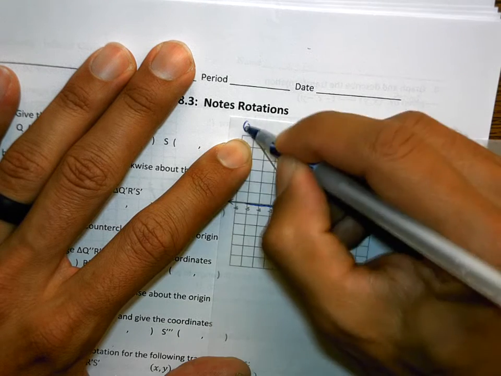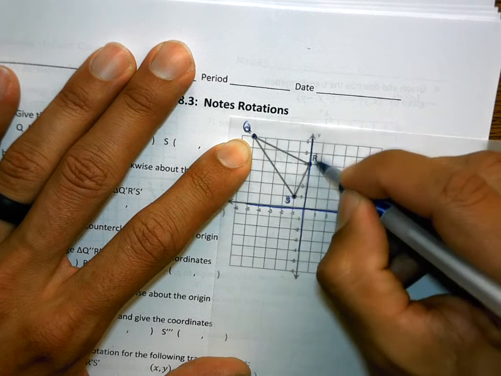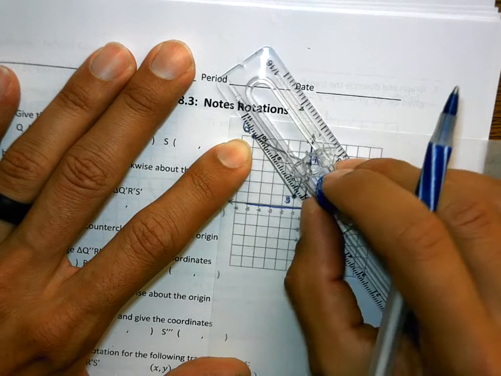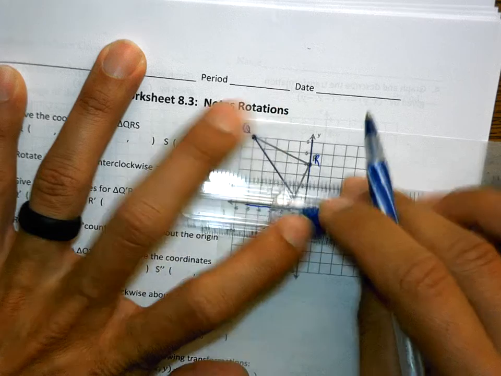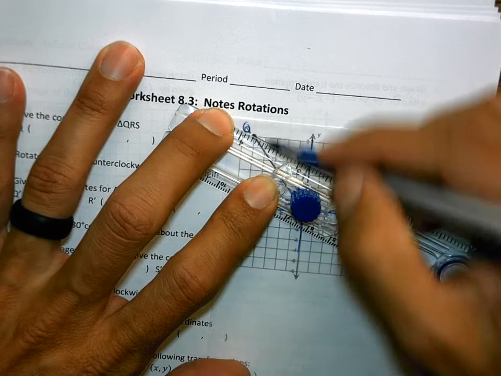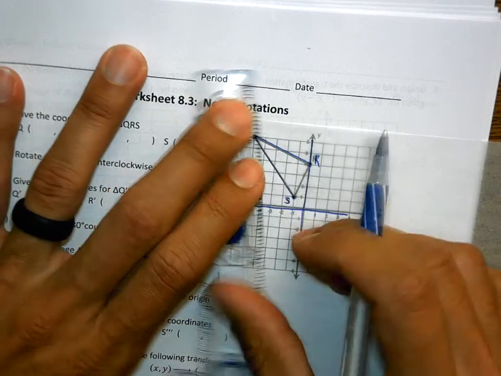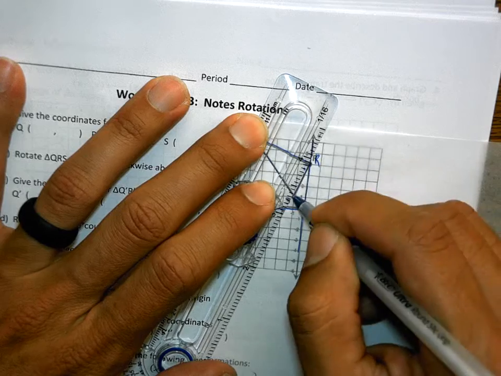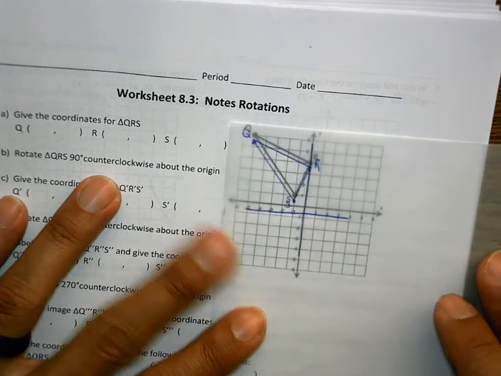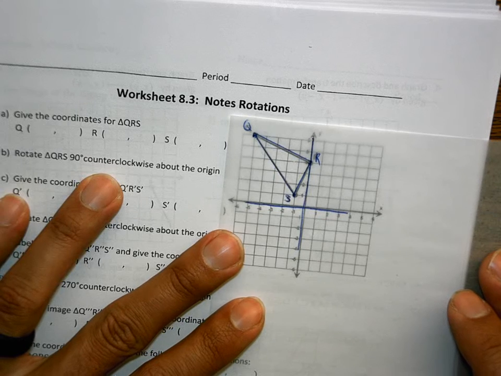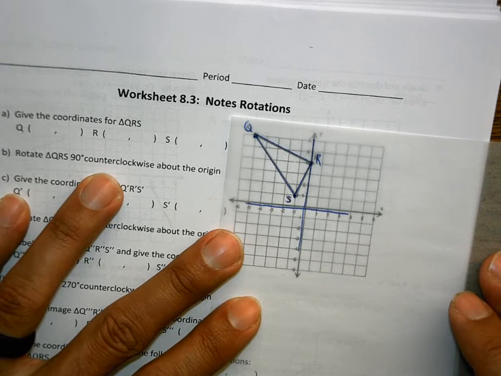Here's Q. Here's S. Here's R. And if you want, you can use rulers, which I have for you. Tracing it still. Just like that. And if I move, I can see, is my trace looking pretty accurate? Yeah, it's pretty good.